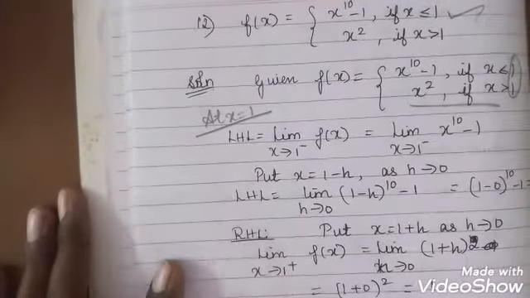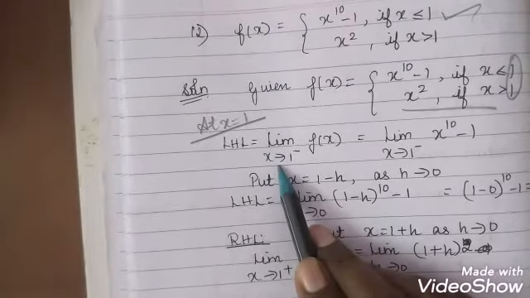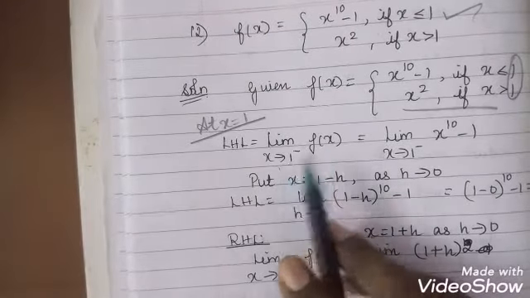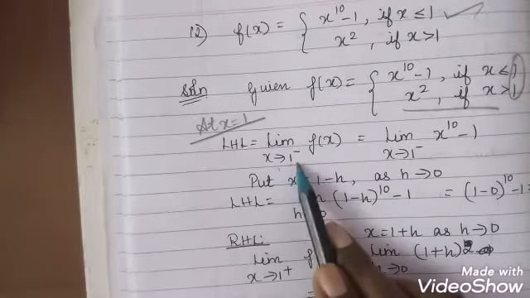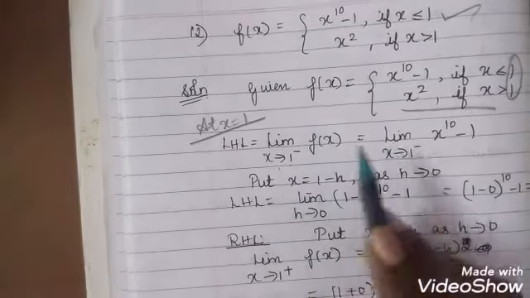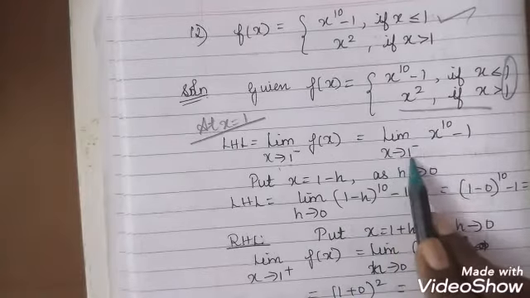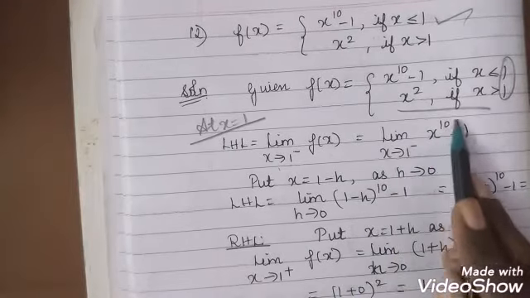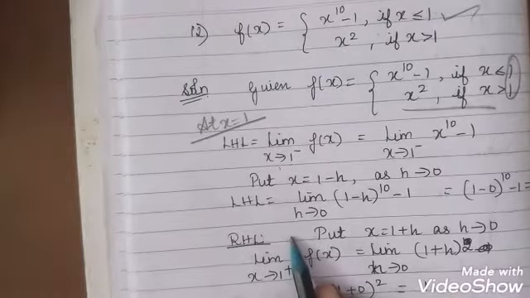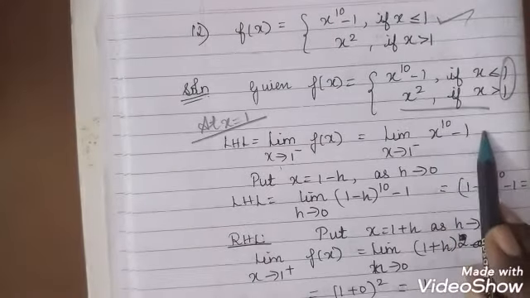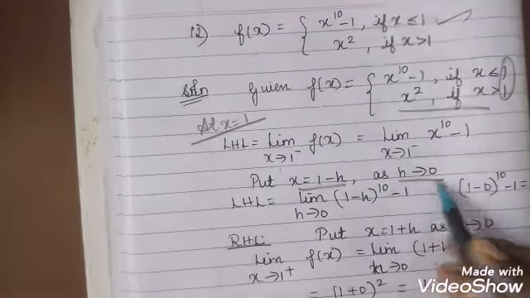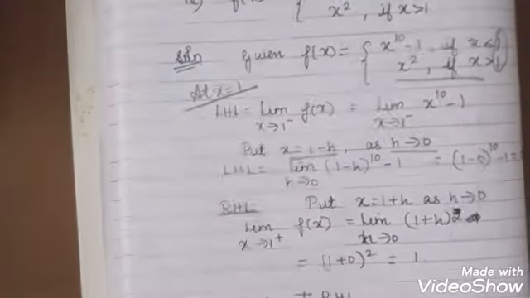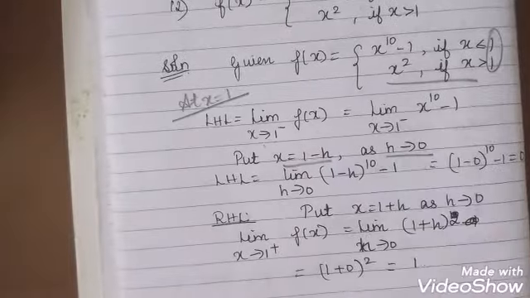So at x is equal to 1, as usual, your left hand limit and what is it here? Right hand limit here. So for the left hand limit, what will you get? Limit of x tending to 1 minus f of x is equal to limit of x tending to 1 minus x power 10 minus 1. This is what you get here. So what is your x equal to here? 1 minus h as h tends to 0.